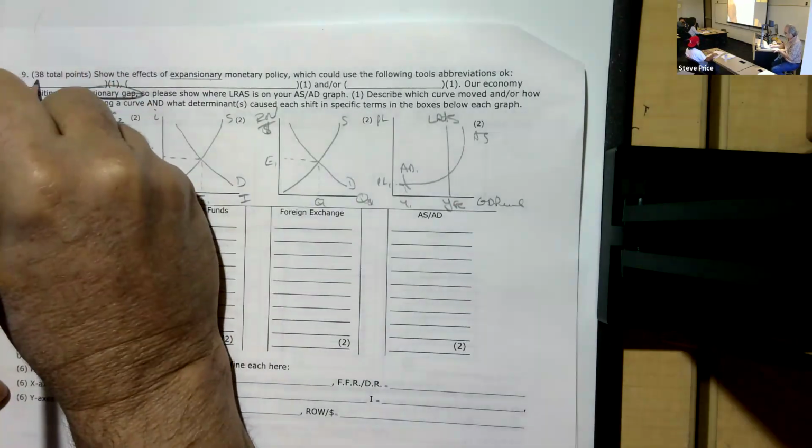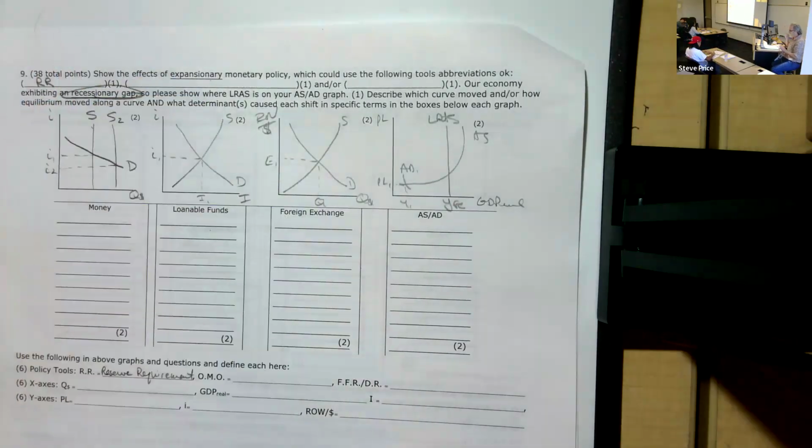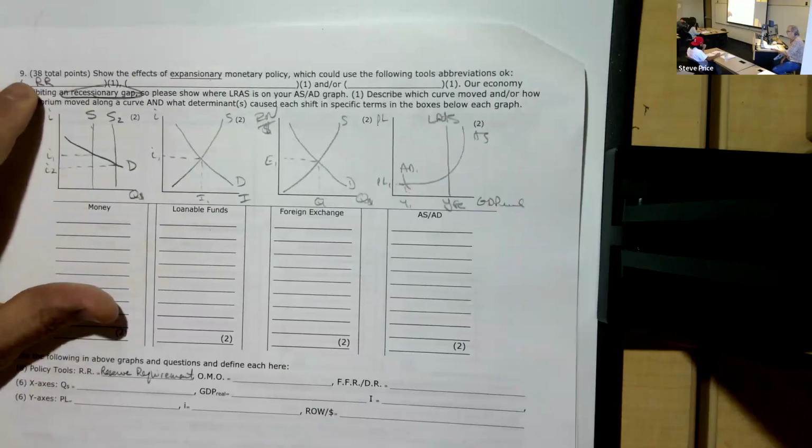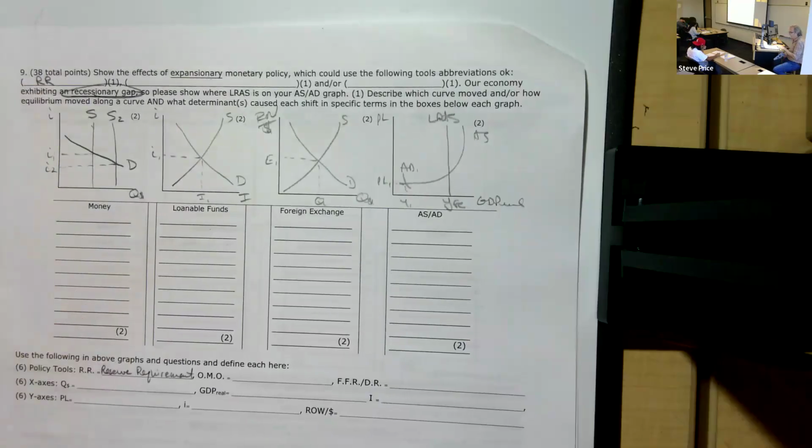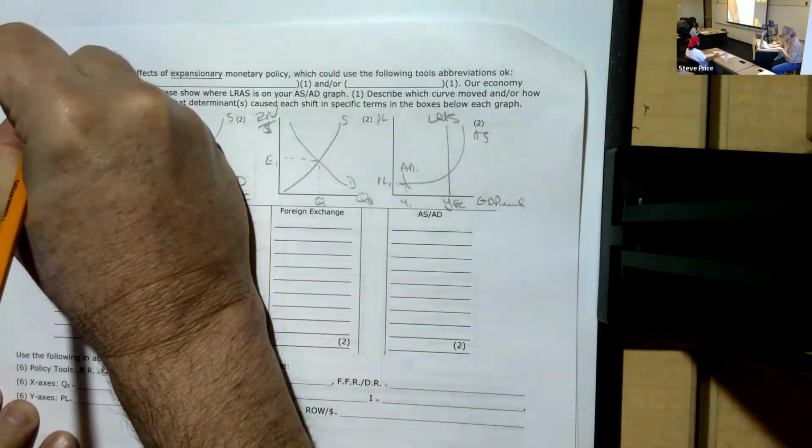Okay, now let's put RR up here, reserve requirement. What would they do? They want banks to lend out more money. They want to create more money. Remember, when a bank makes a loan, it's creating new money based on your deposits. So what are they going to do? Are they going to ask banks to keep more or less money? Yeah, less money. So they lower the reserve requirement.